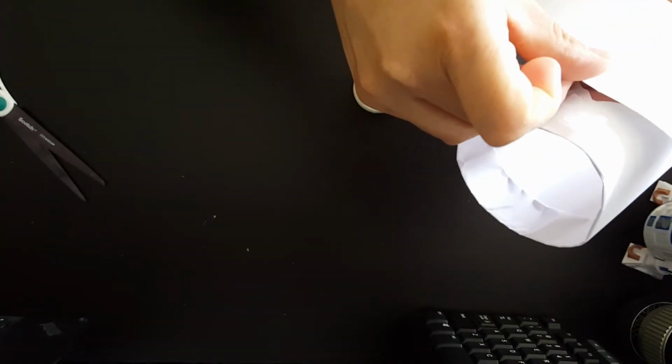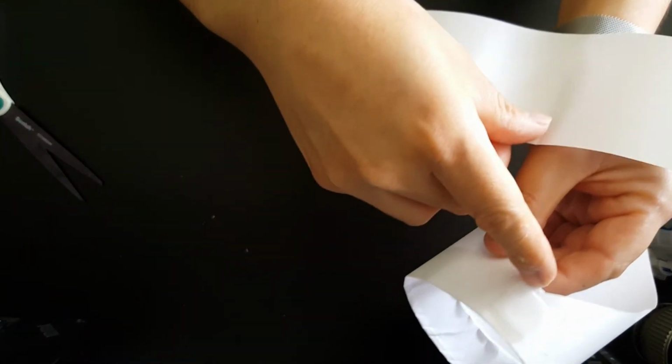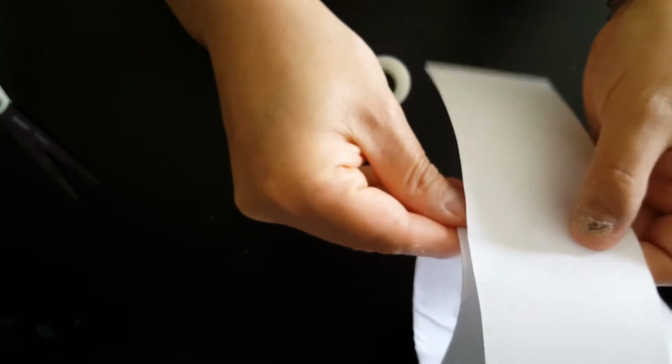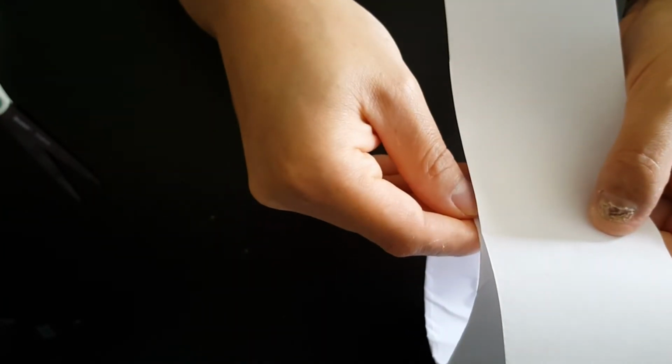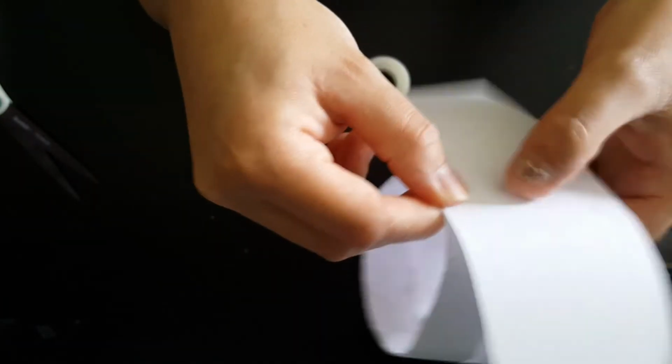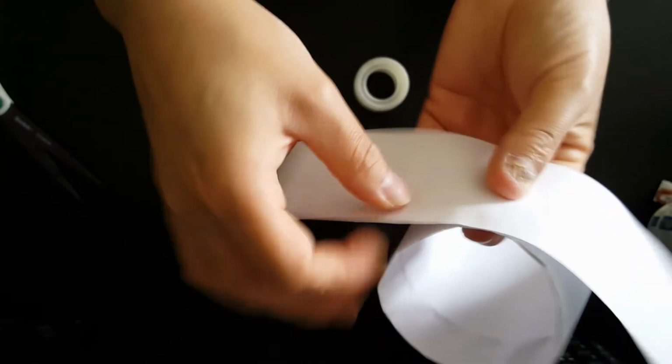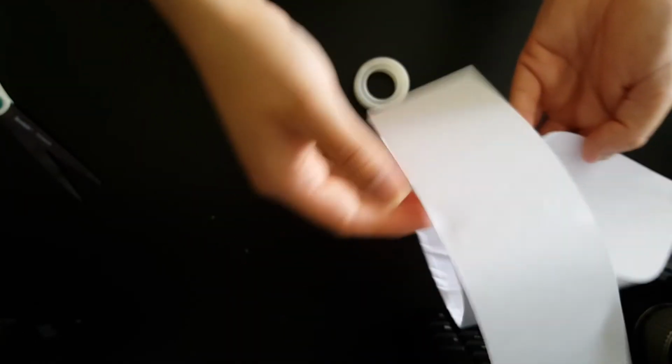You want to place it on top of your little joint here and press it down. Make sure it's nice and even. If it's not the first time, it's okay. Most of the tapes out there now are pretty forgiving, so you could probably take it off again.